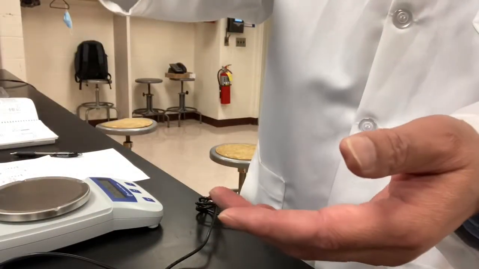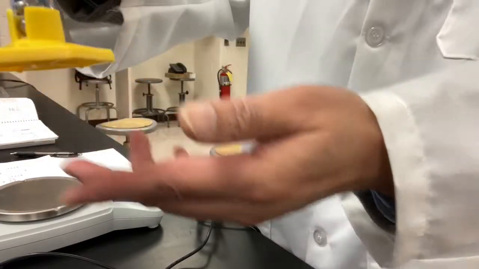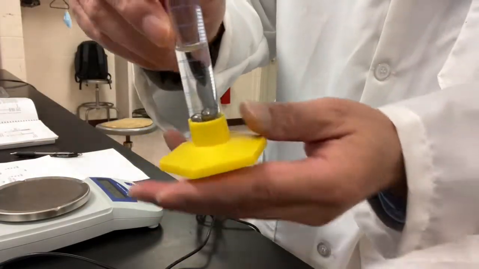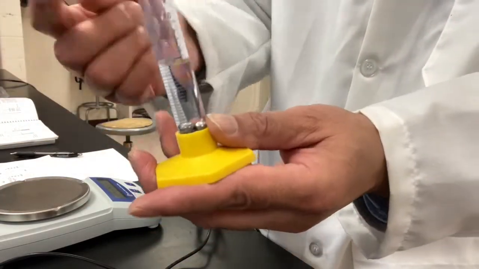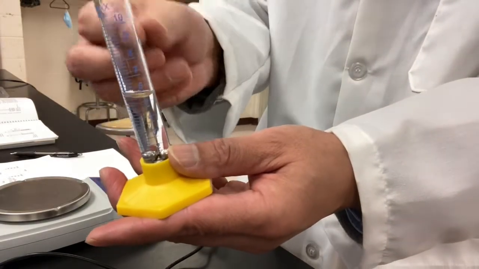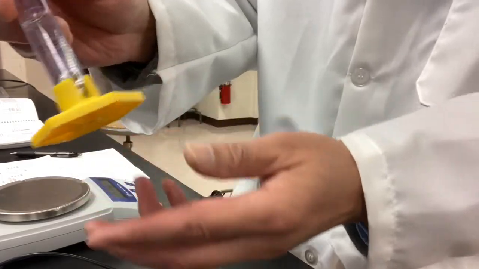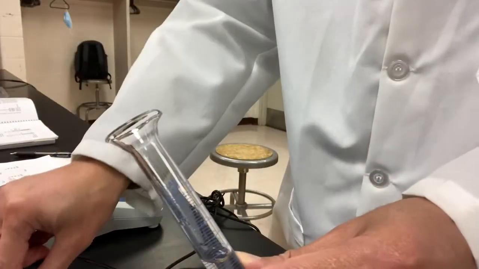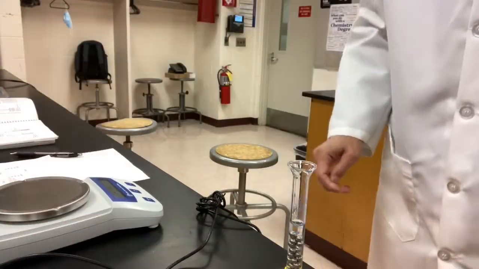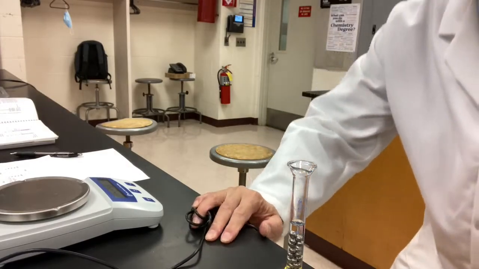And we want to shake it a little bit. Make sure there are no air bubbles on the surface of the beads. Sometimes when you put a solid into water, it may bring some air bubbles on the surface of the sample. So mine looks pretty good. There's no bubble. Okay, I'm going to read the volume again.